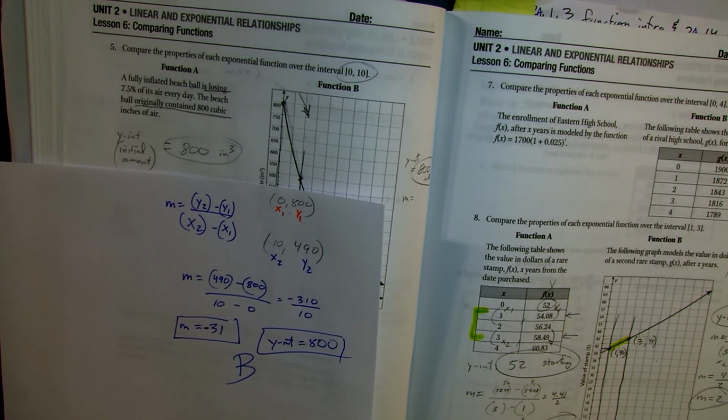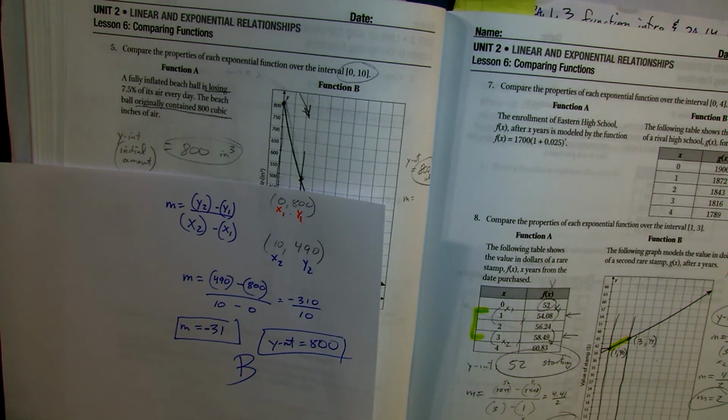All right, give it to me. Let me know. Thumbs up, sideways, down. How do we feel about the graph part? With the graph, I know it's a couple steps, but you know the parts. I promise. Marco, you have a question?